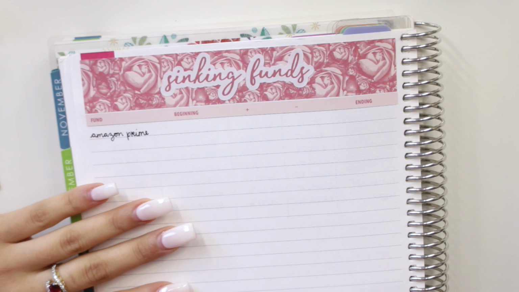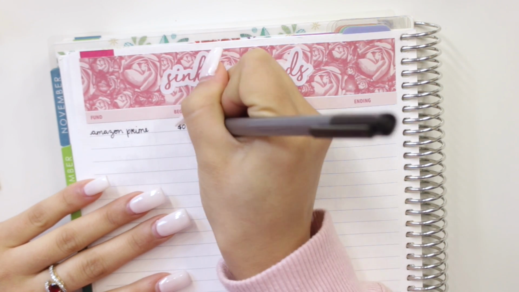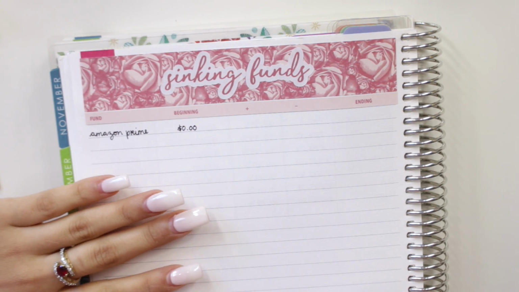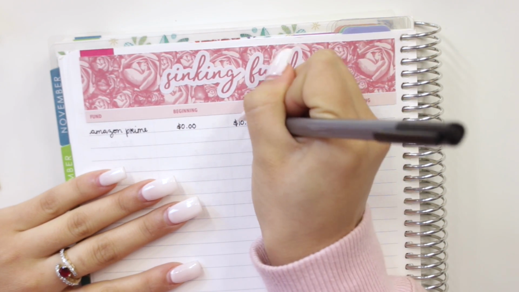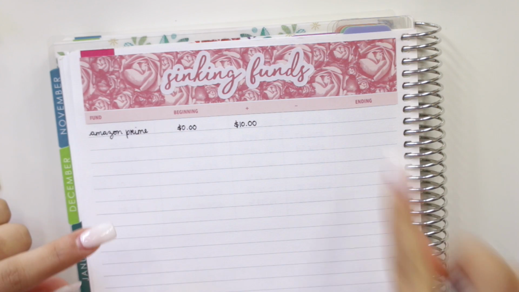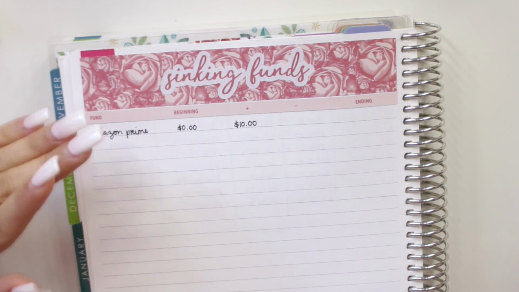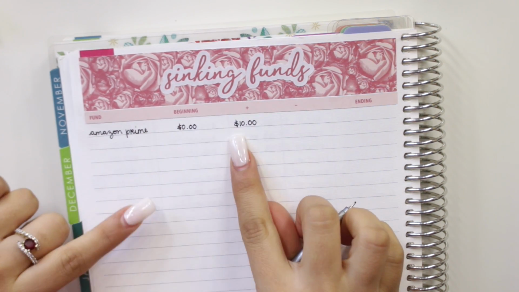And for that, my beginning balance is going to be 0 because this will be my first month putting money in that fund. I'm going to be adding $10. Nothing for subtraction, and I'm not going to be writing the ending just in case I do end up using the money, but I don't think I will, just because, like I said, I'm going to be saving until, I believe I have to pay this June.